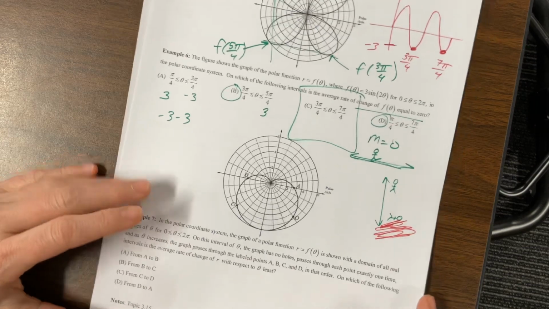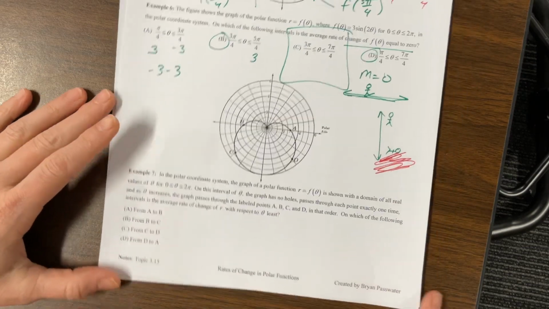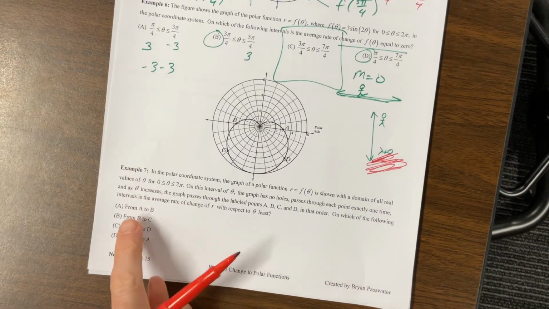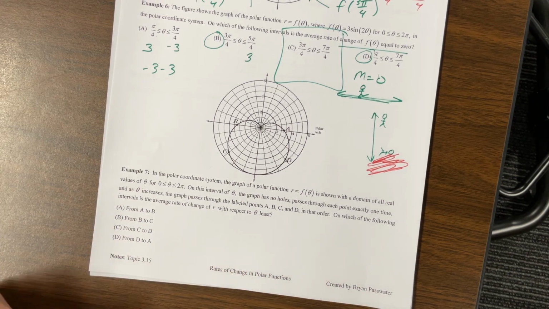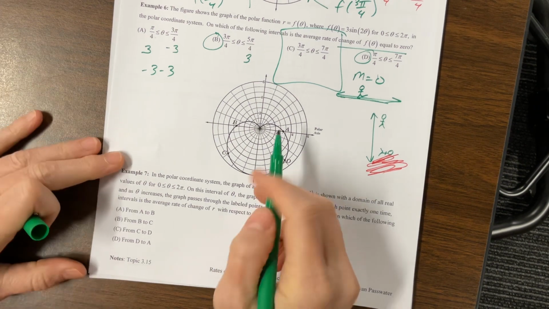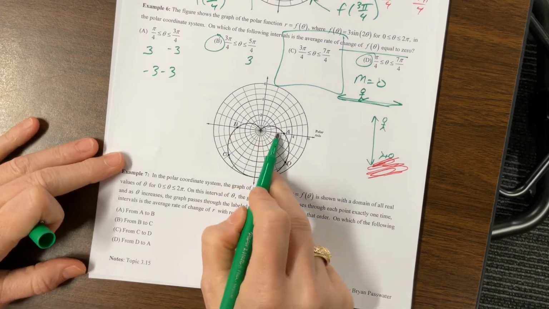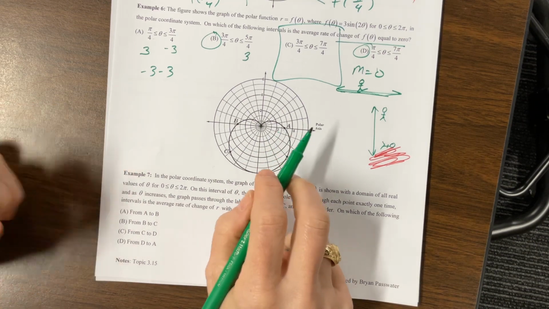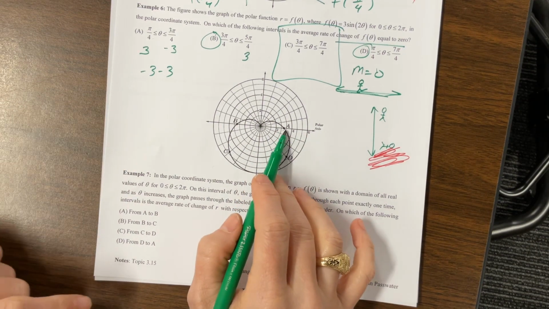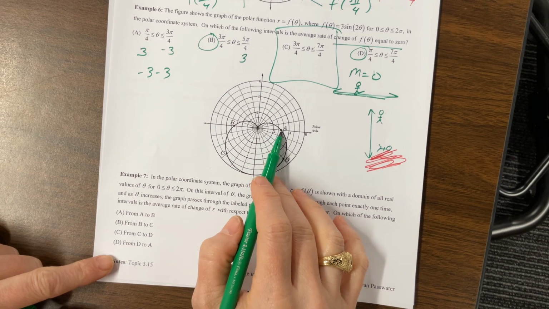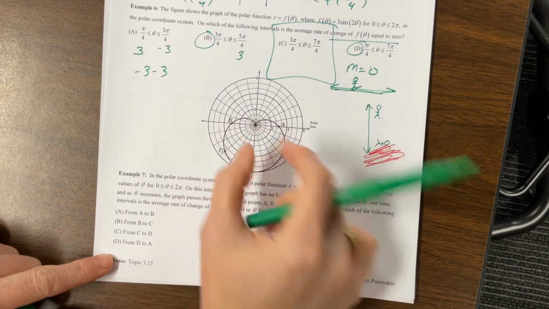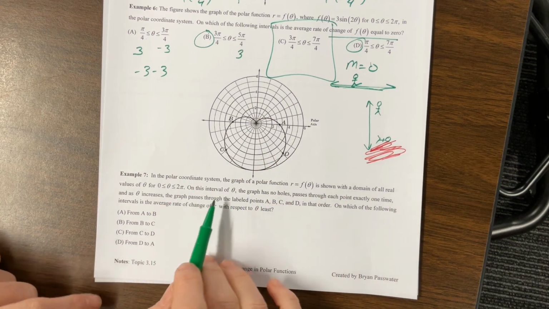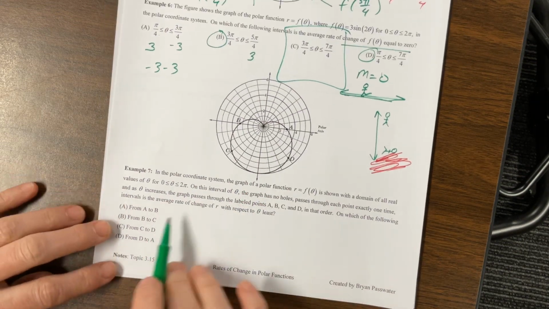Okay, so now we want to look at this one. They're asking which of the intervals has the least average rate of change. So what's happening here, we have from A to B, the average rate of change is 0. It looks like whatever this value on this radius is, it's the same distance away on B. So when I subtract those, radius minus radius, I get 0.